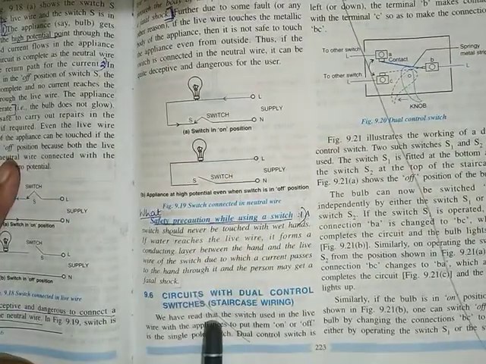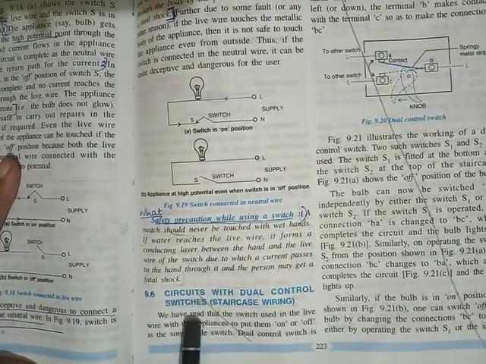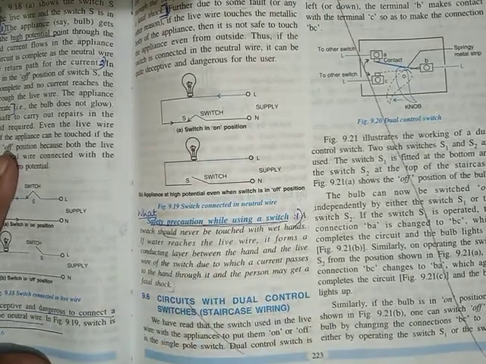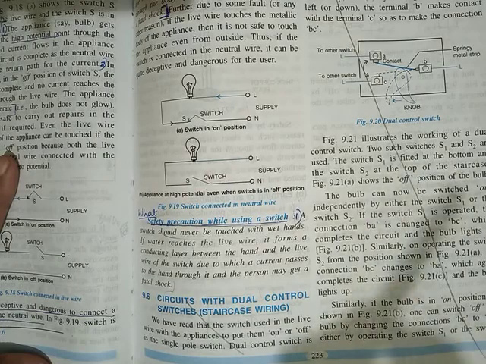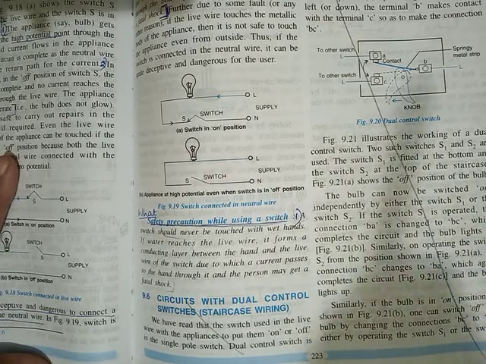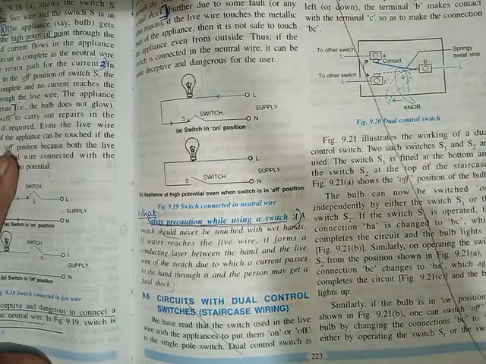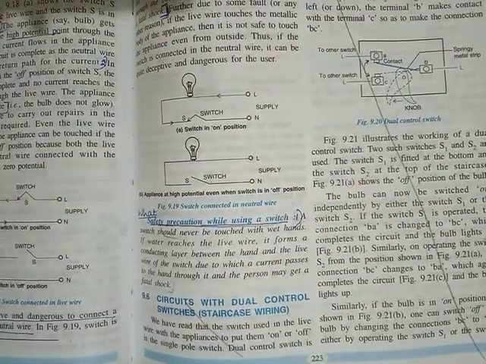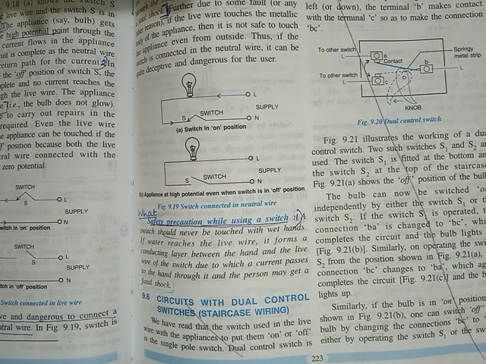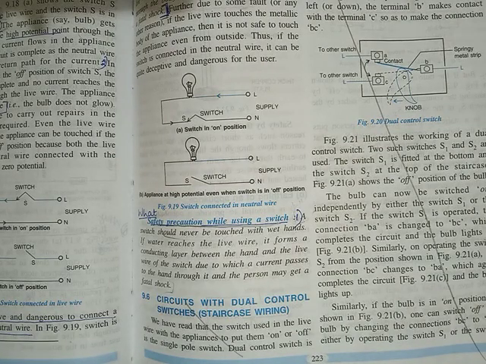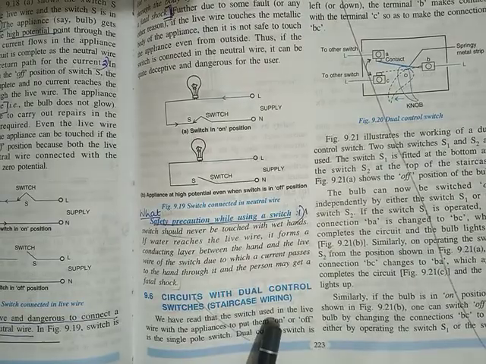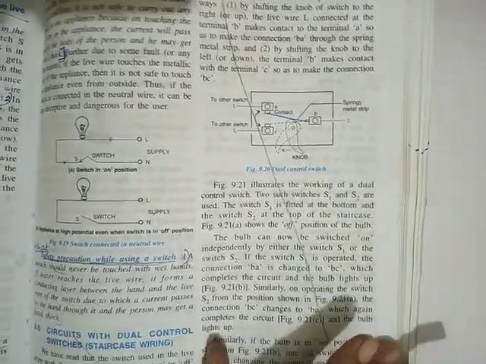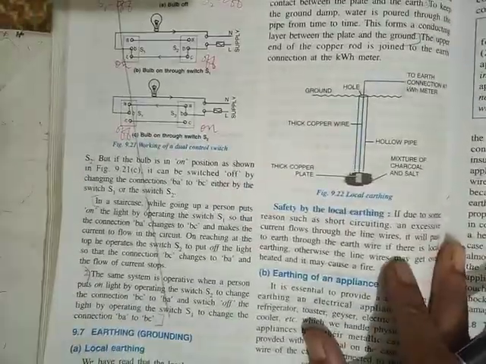The next one is staircase wiring or dual control switch. I hope you would have come across this. In the staircase, you will switch the light on from below, climb up the staircase and switch it off from above. In the sense, one bulb is controlled by two switches. That's called staircase wiring. But this is cut from the syllabus. So happily you can strike this off.